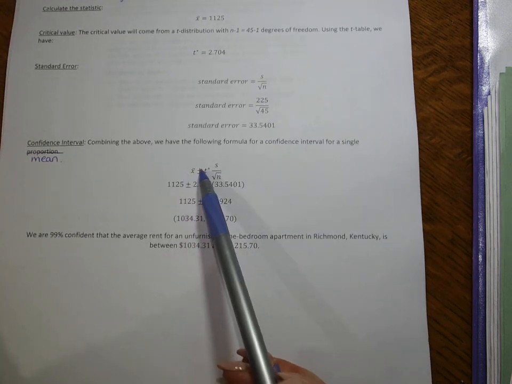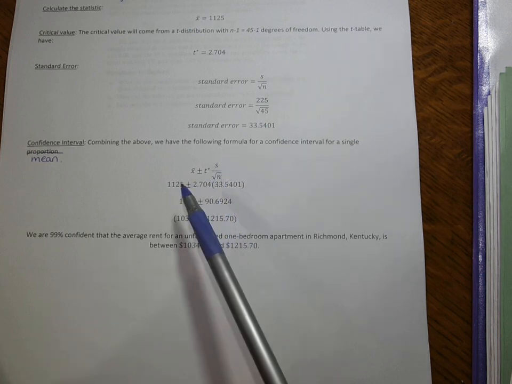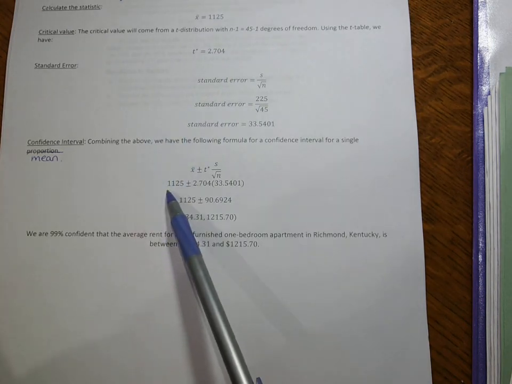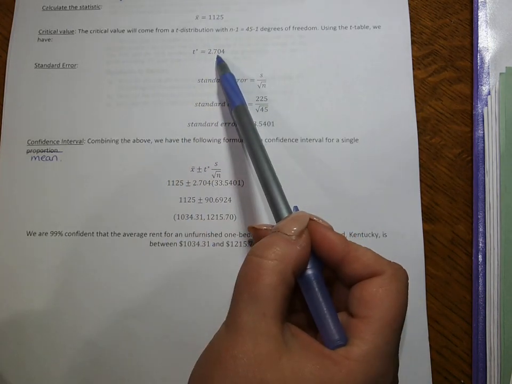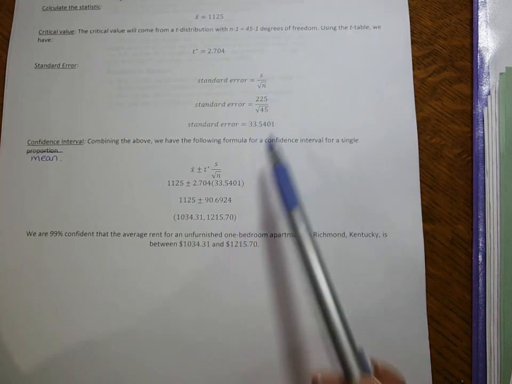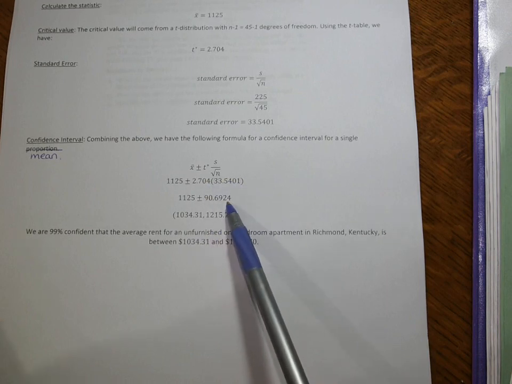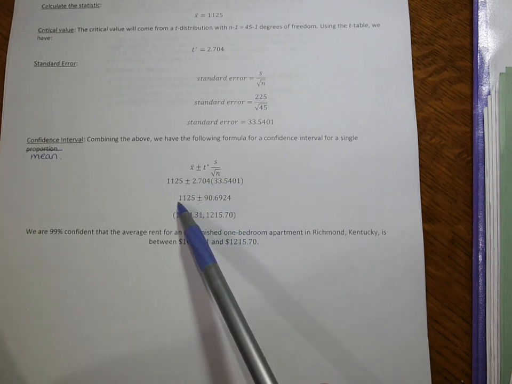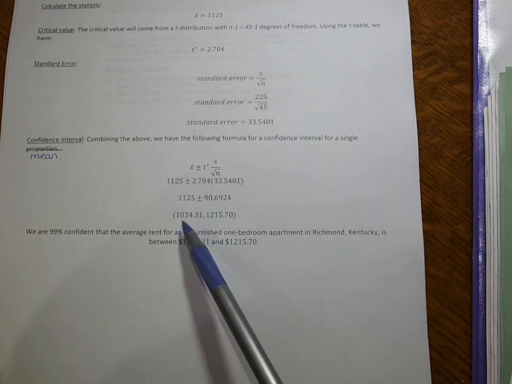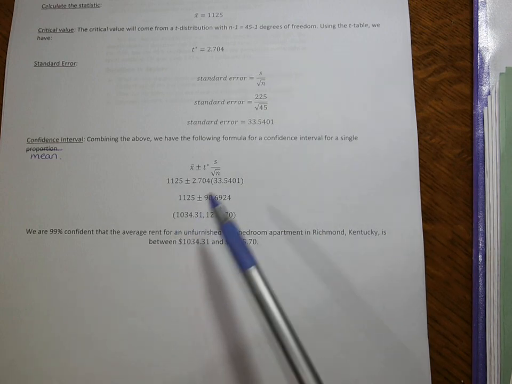So we have x bar plus or minus t star times s divided by the square root of n. Plugging in our x bar that we have all the way from up at the top, here we have our t-star that we found here, and here we have our standard error that we found here. Multiplying these two numbers together gives 90.6924. So we have 1,125 plus or minus this value, which results in this interval. And again, any number inside this interval is a reasonable value for the parameter.